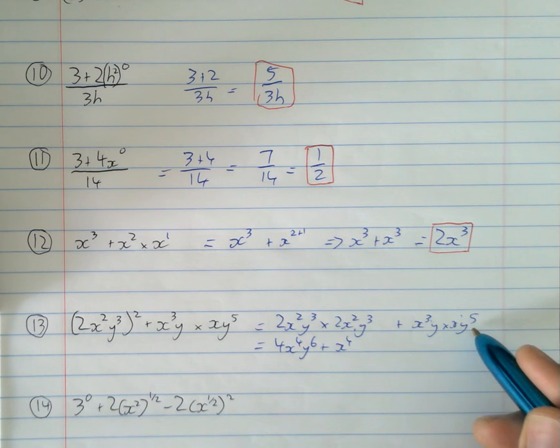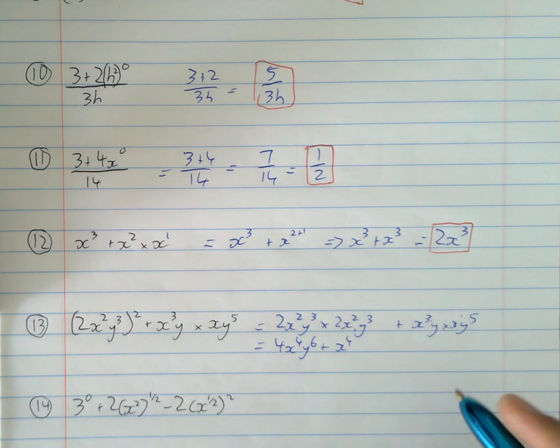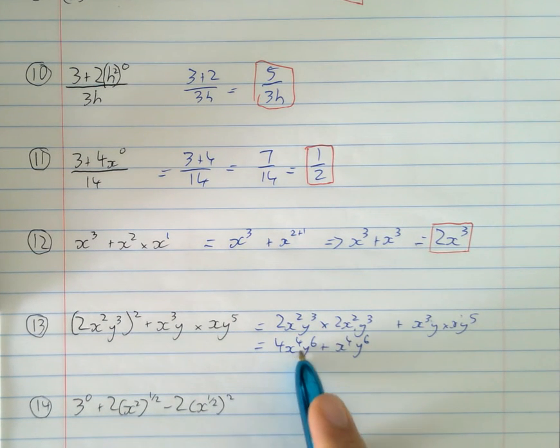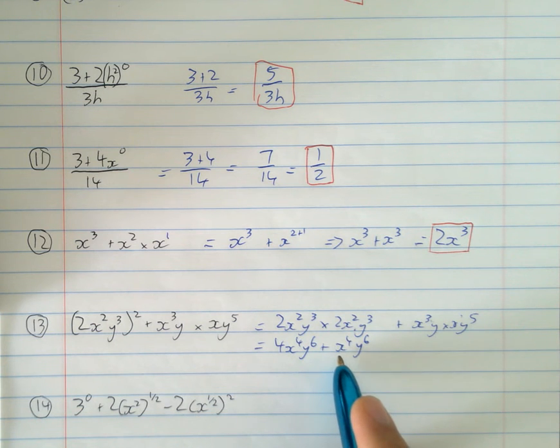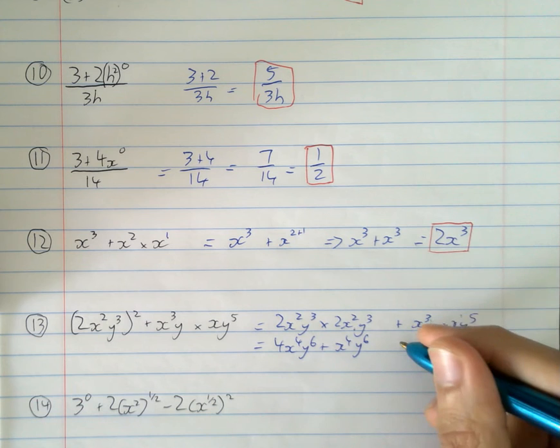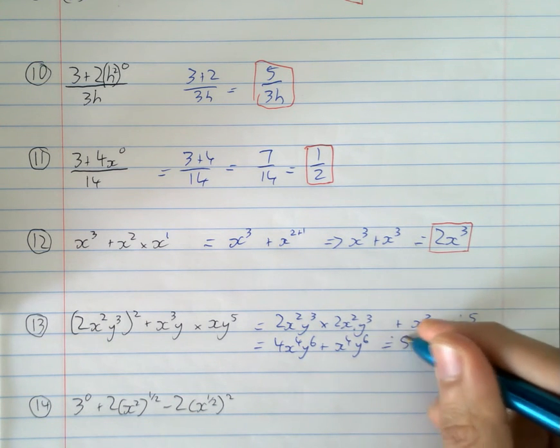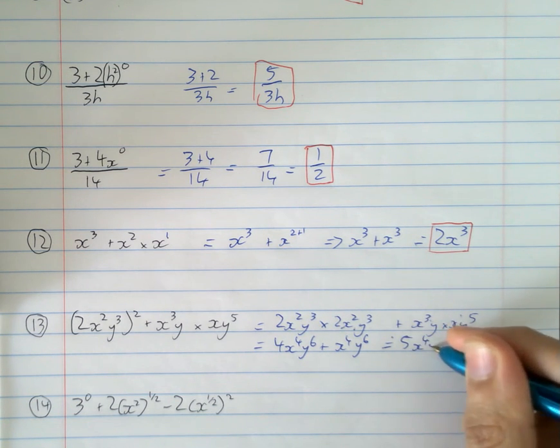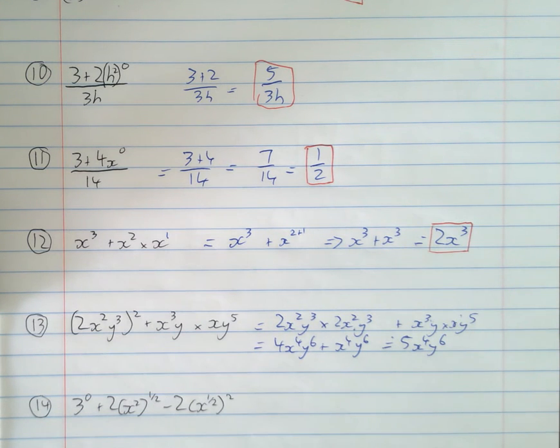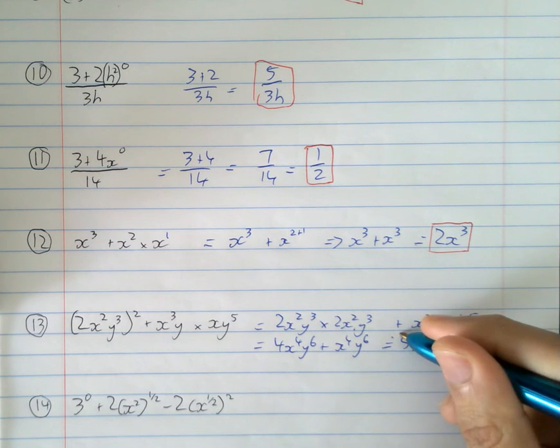Y to the 1, y to the 5, add the indices, it's going to be y to the 6. 4 of x to the 4 y to the 6 plus 1 of x to the 4 y to the 6, because they're like terms there. 4 plus 1 is 5 lots of x to the 4 y to the 6. And that is your answer right there.